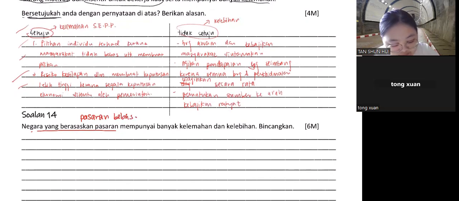And they tell you they have a lot of kelemahan dan kelebihan. Bincangkan, okay, discuss. They didn't ask you to say, oh, agree or not agree, or whether they have more kelebihan or more kelemahan. They just ask you to explain.